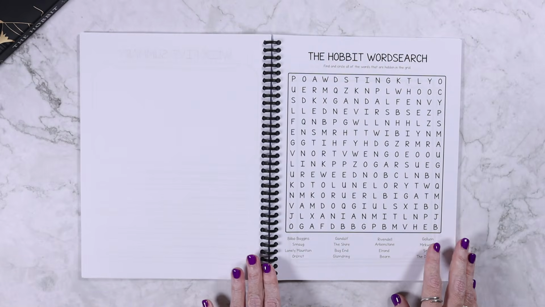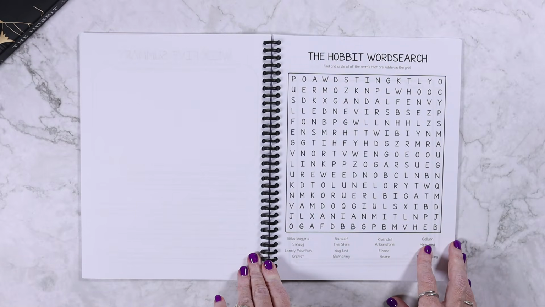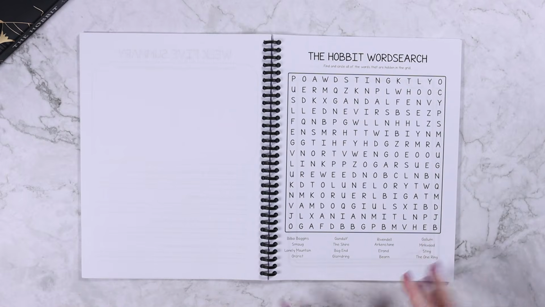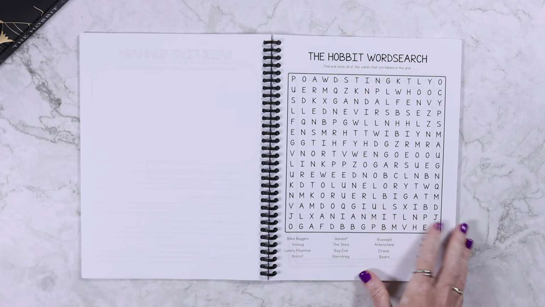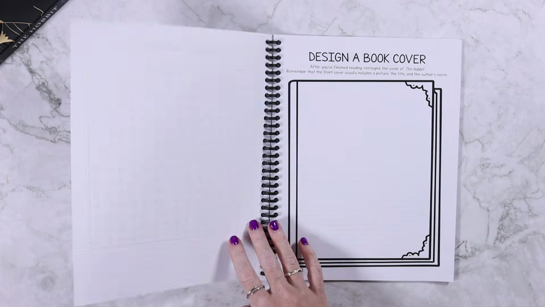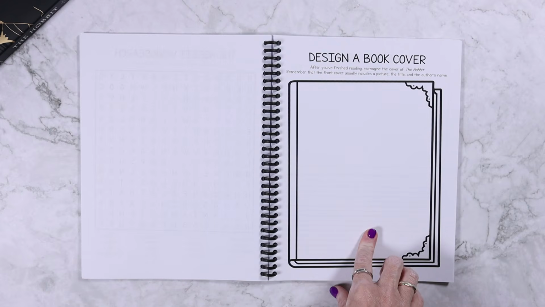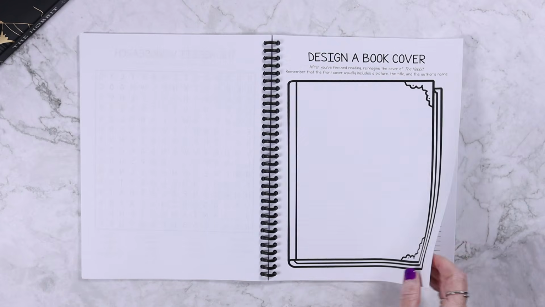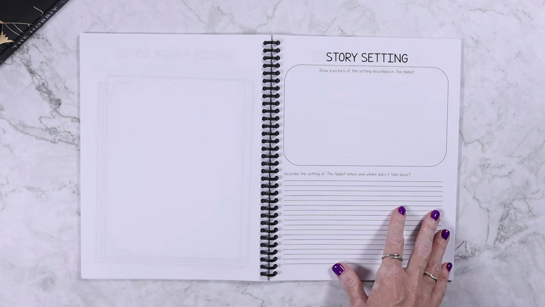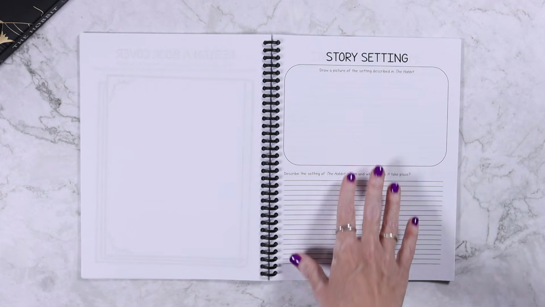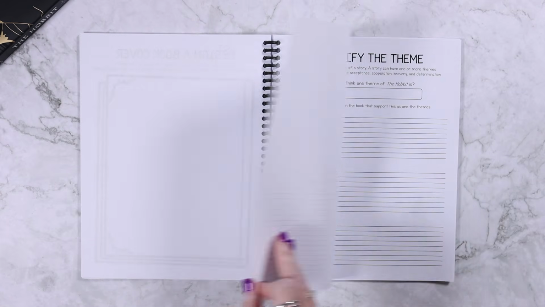Once you've finished reading the book, this is a section I like to call review, where we're digging into the literacy of it. So we have a word search for The Hobbit. Then we're going to design a book cover. We're going to revamp it. We're going to get into the story setting, drawing a picture and describing it.